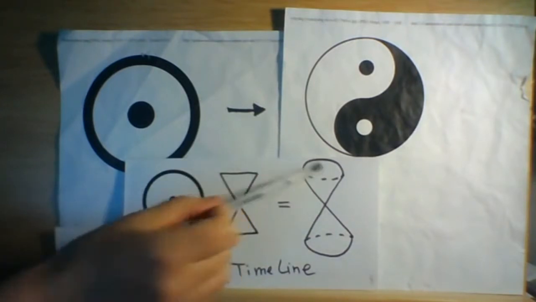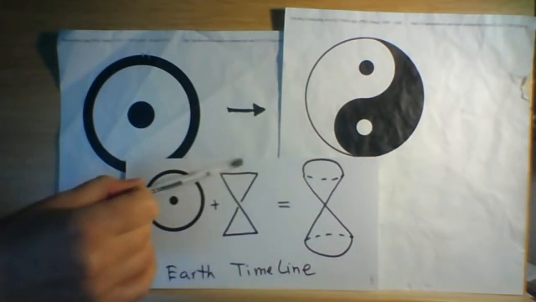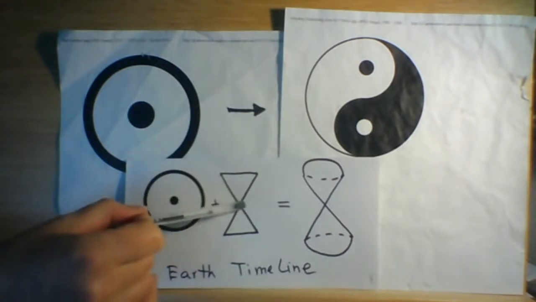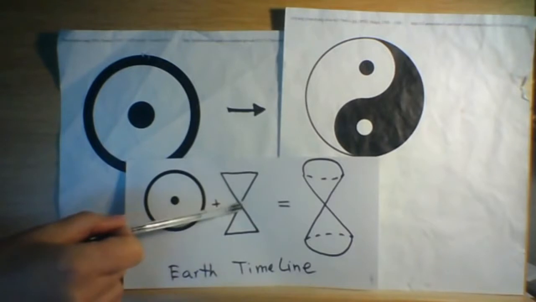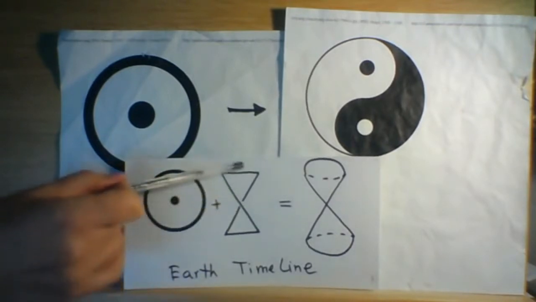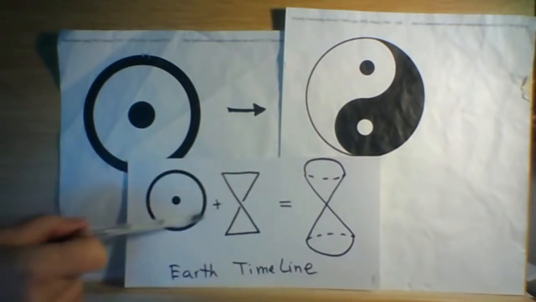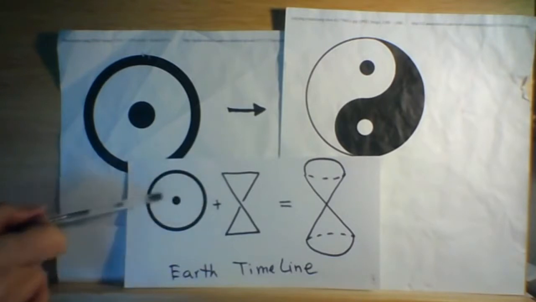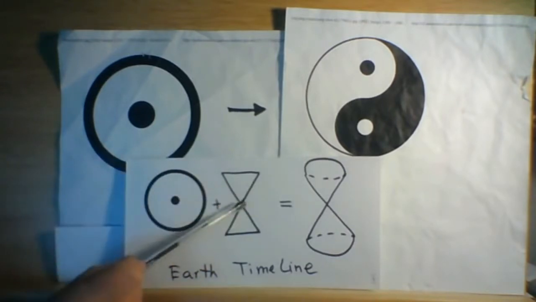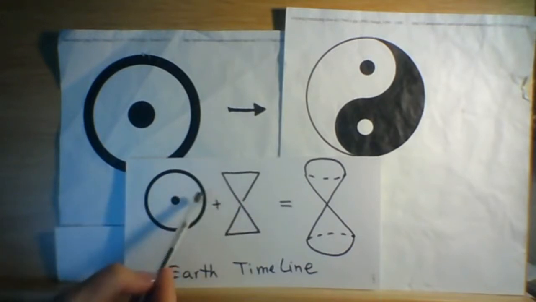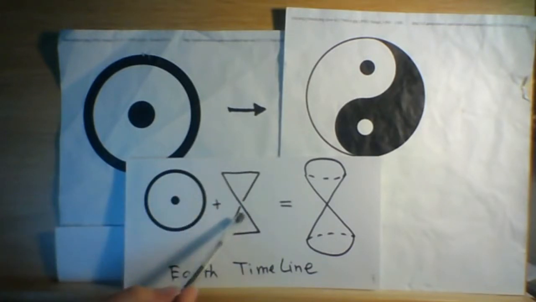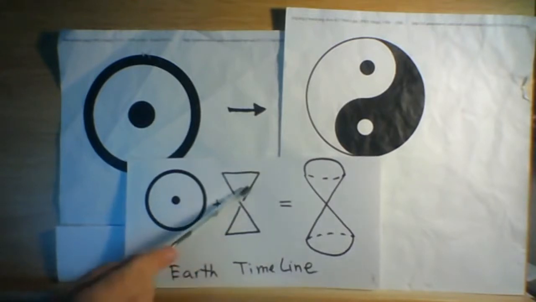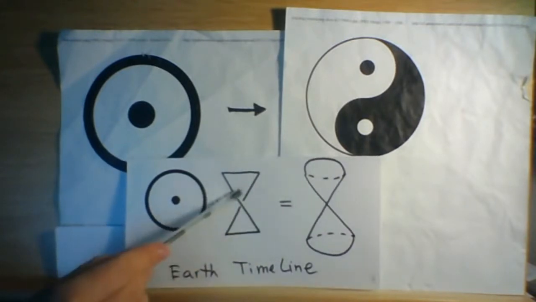And when you look at this from the top, what you're going to see is this zero point right here. From the top, this is what you get. So this is a symbol of external internalizing. External internalizing through time.